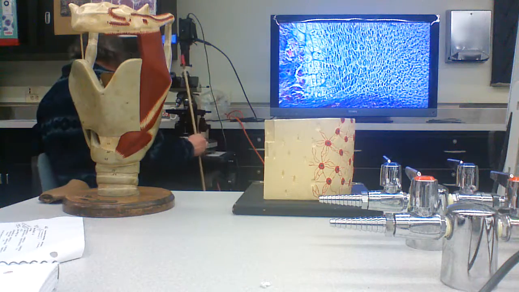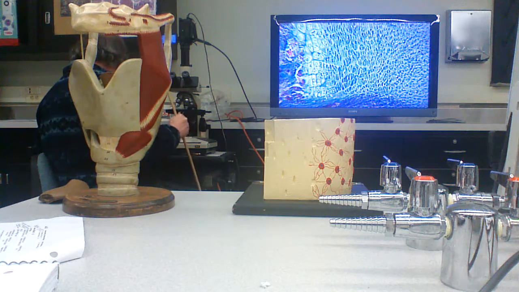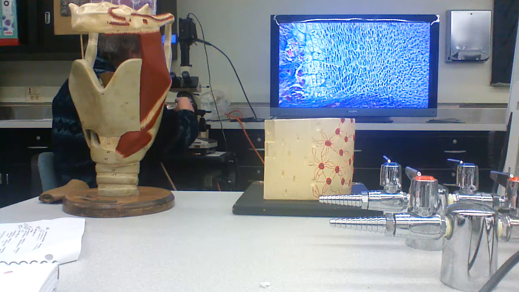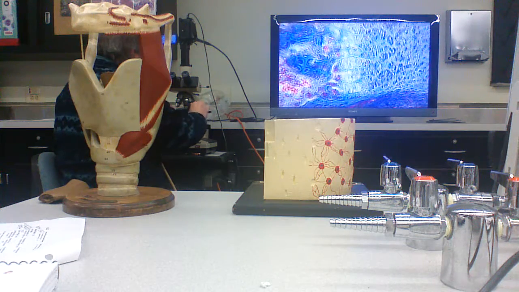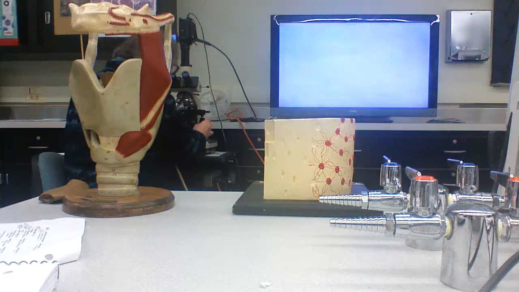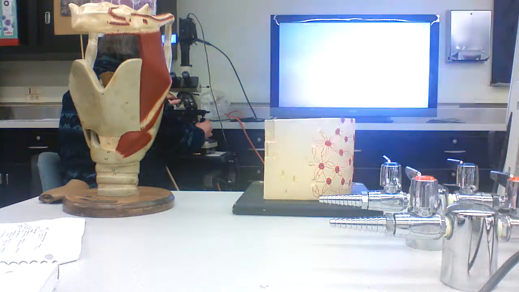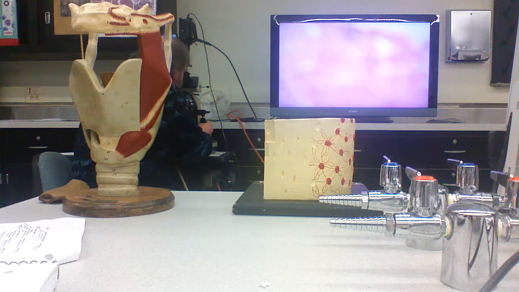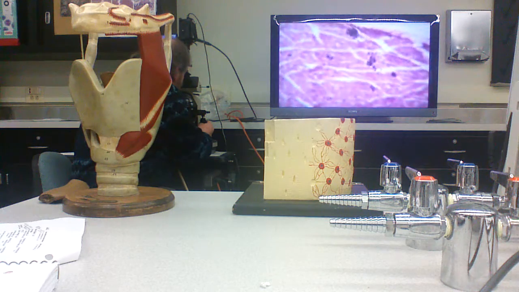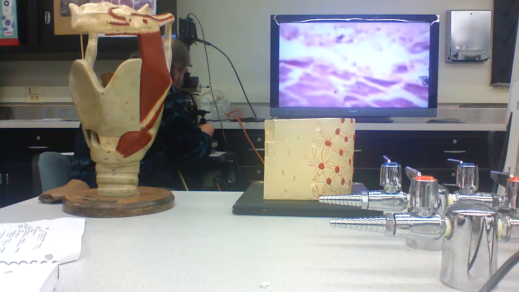And we have some later stages. After magnification, this thing has grown tremendously.